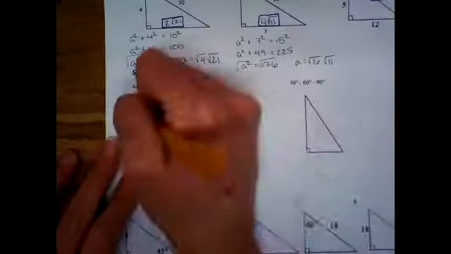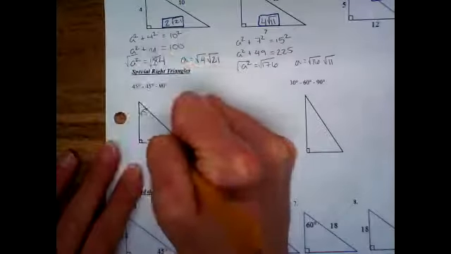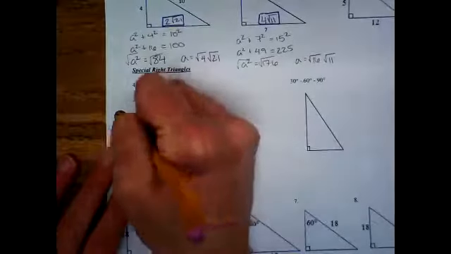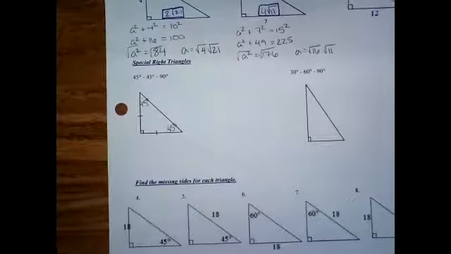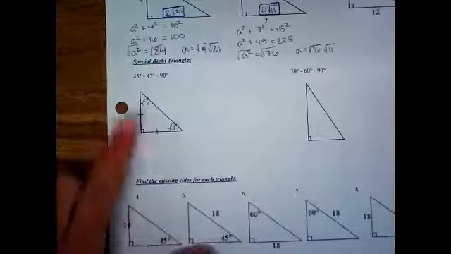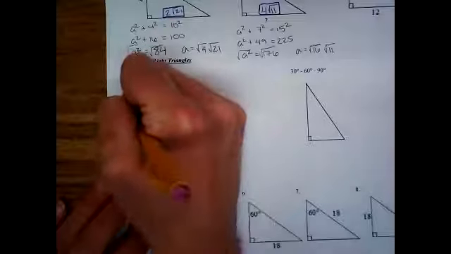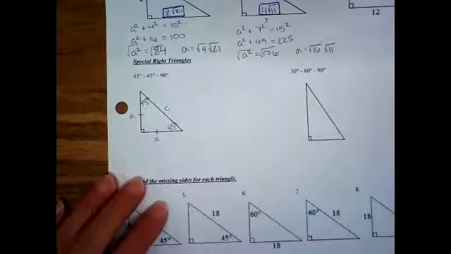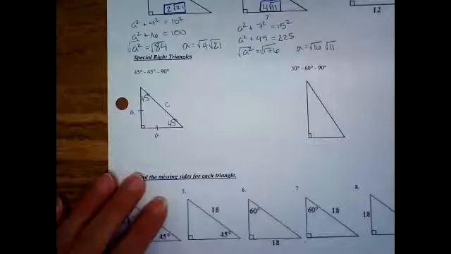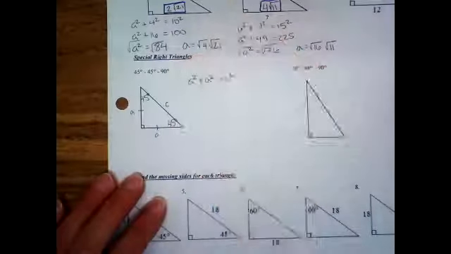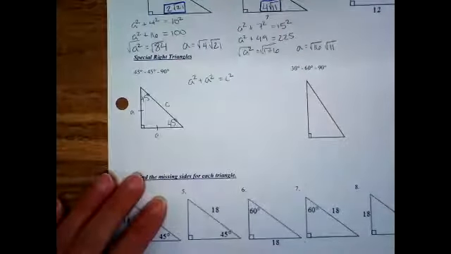This one is 45, 45, 90, which means it is isosceles. Two of the sides and two of the angles are the same. So when you go to do Pythagorean theorem, instead of A, B, C, you have A, A, C. Do you see what I'm saying? Because two of them are the same. So if we go to do Pythagorean theorem for that, it'll be A squared plus A squared equals C squared. And what would A squared plus A squared give us?